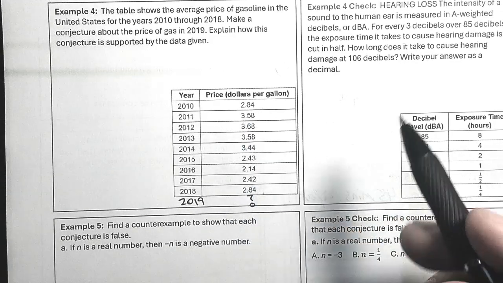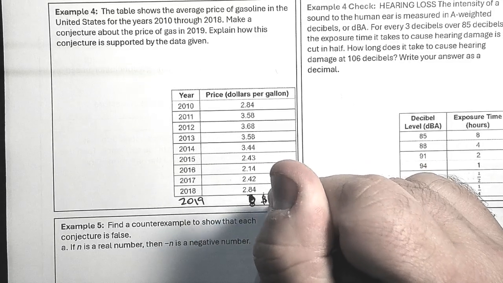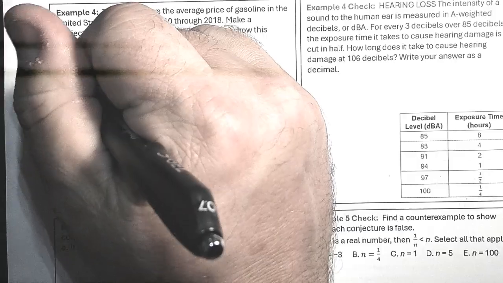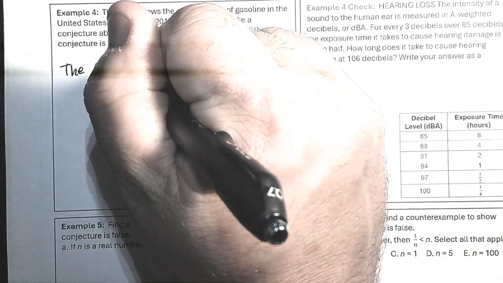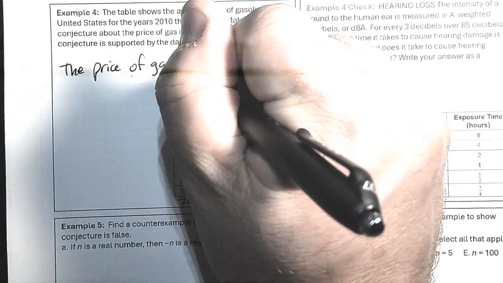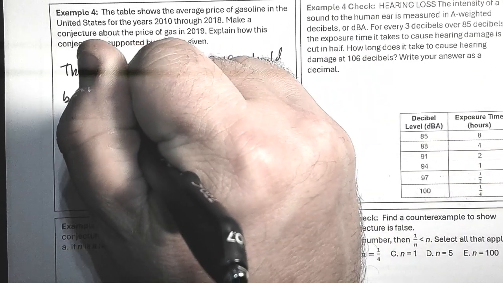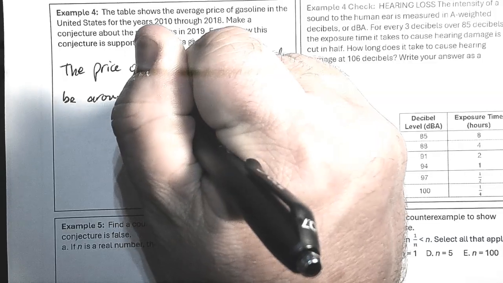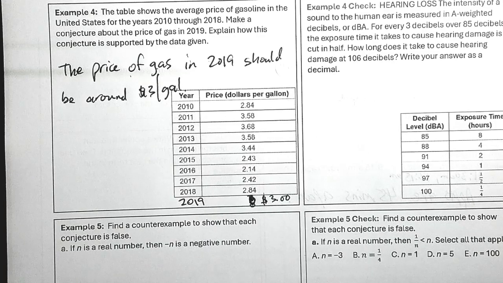So we're going to say that 2019 is going to be roughly $3 a gallon, and our conjecture is going to be that the price of gas in 2019 should be around $3 a gallon. Okay? Simple enough.